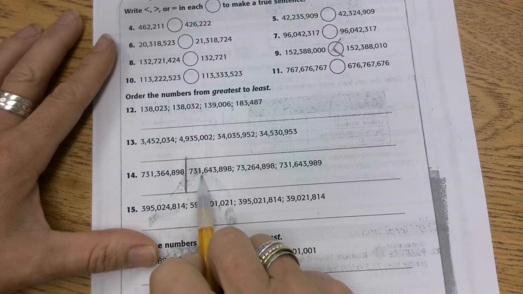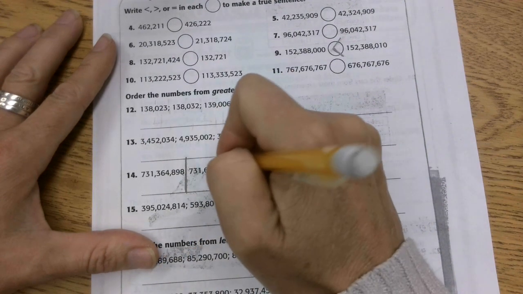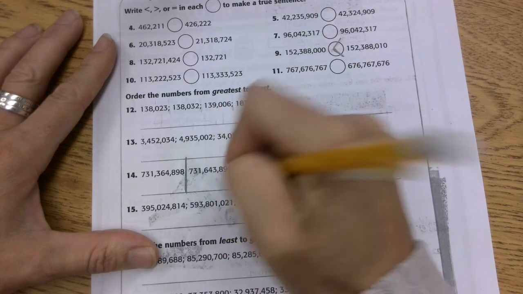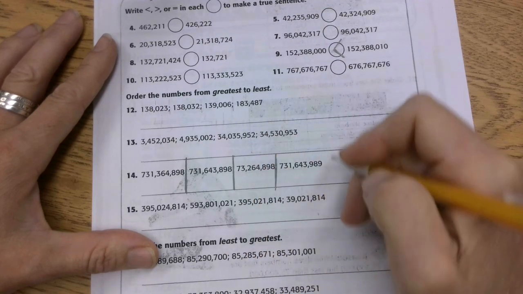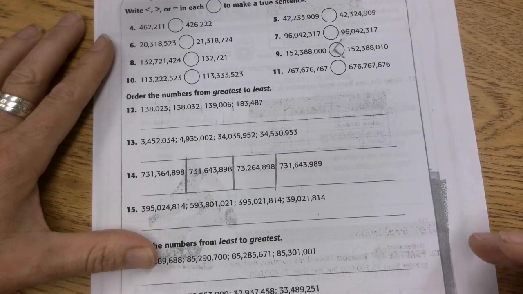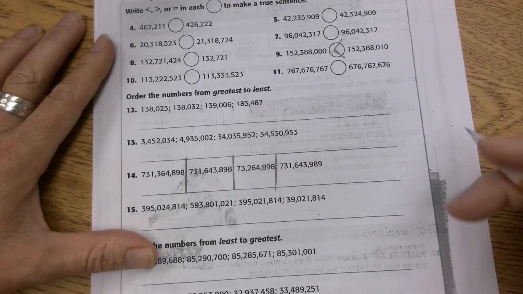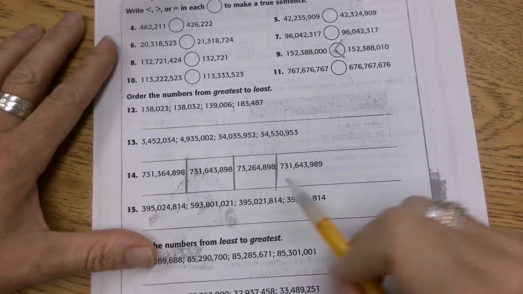I'm going to keep going. Comma, comma, semicolon, comma, comma, semicolon. Okay, and then that's it. This is just an easier way for you to not go crazy with your eyes, okay? So this is a little bit of a tricky one.